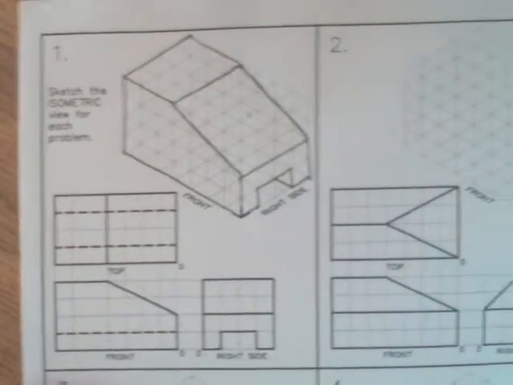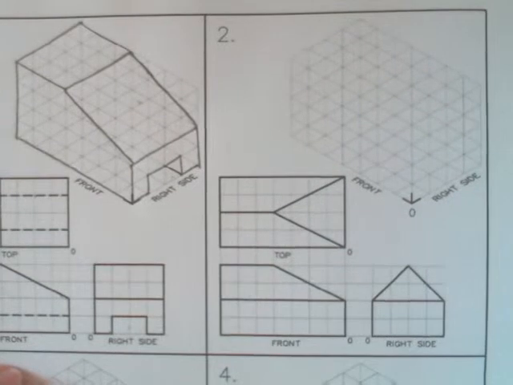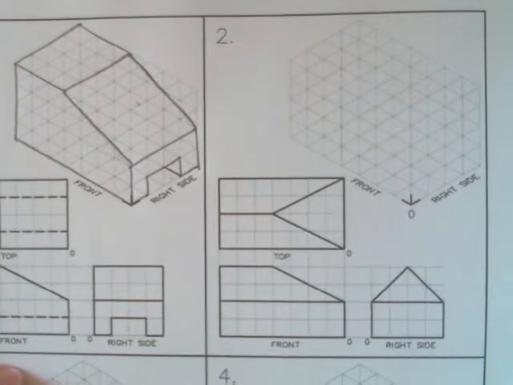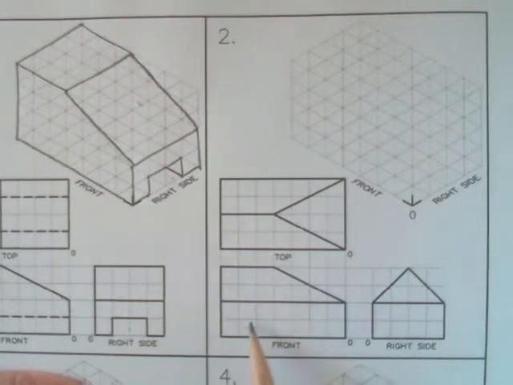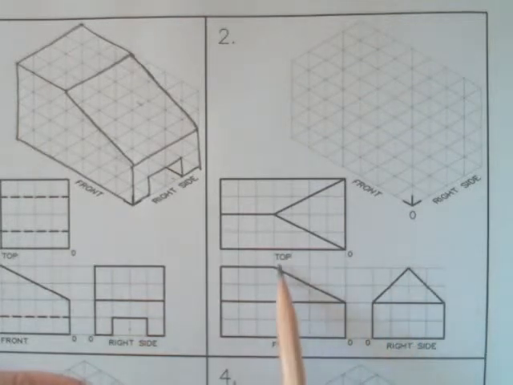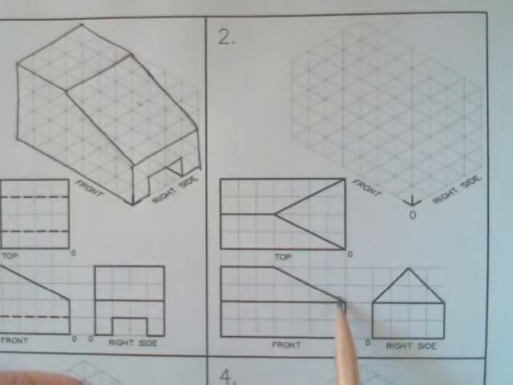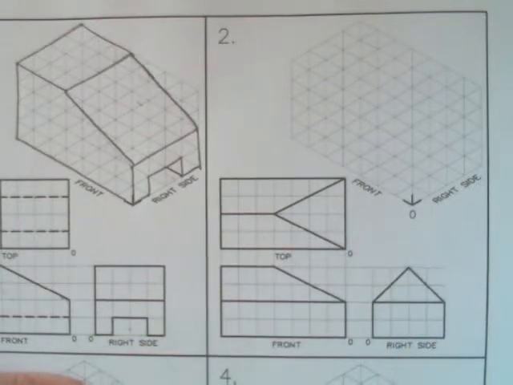Now, I'm going to move over a little bit for problem 2, and this one is a little bit different. It's really a box to begin with. I look at the front view, I see that same inclined surface that I had in problem 1, but when I look at the right side, I also see 2 more inclined surfaces.